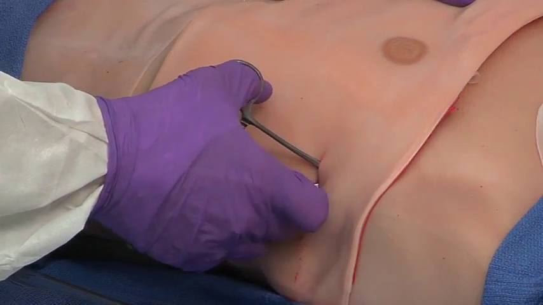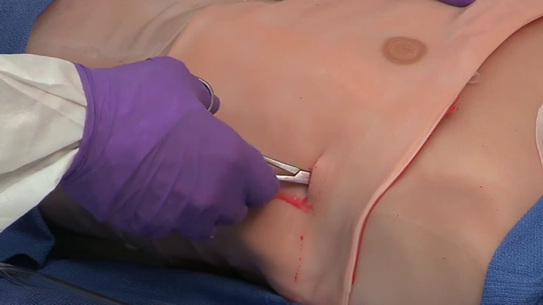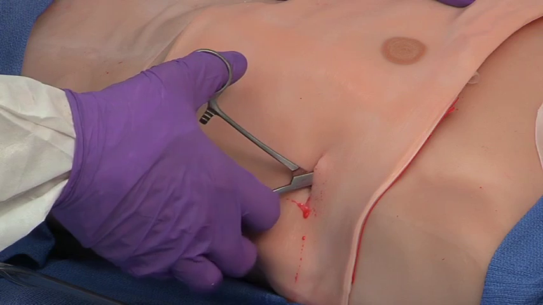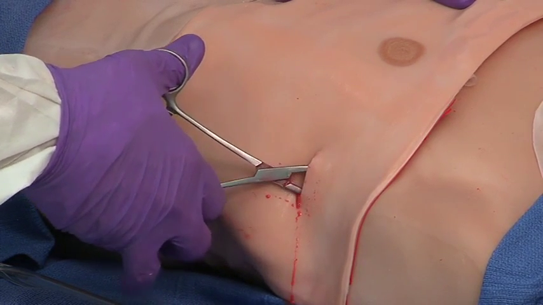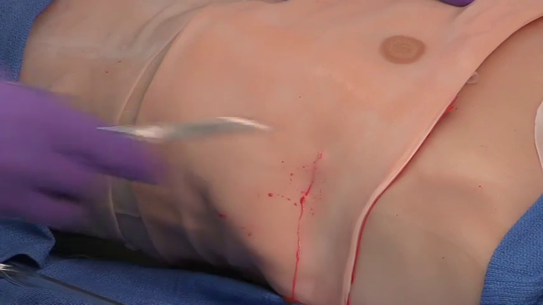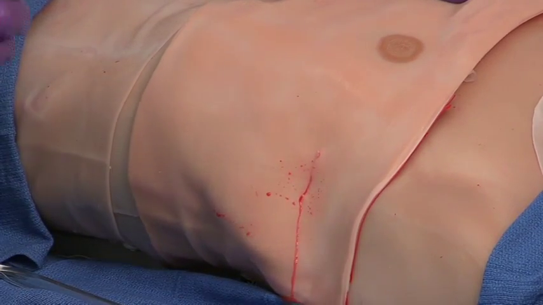Once you've done this, you want to then spread, close your clamp a little bit, spread again. The idea here is you want to make a hole large enough that you can put both your finger in, first of all, and then this large tube once you're done. I now have a hole in the chest.